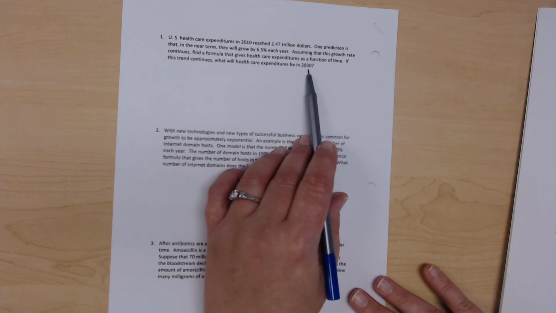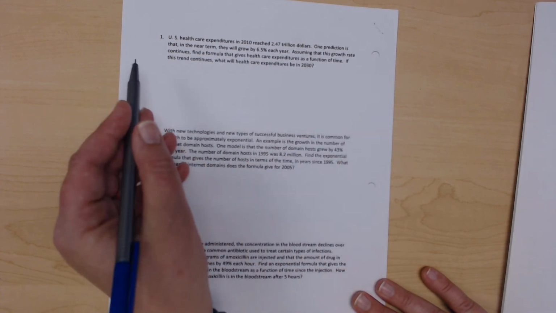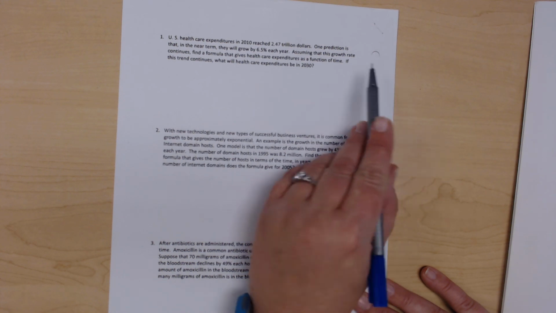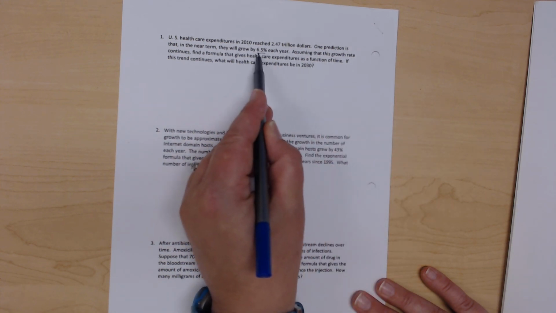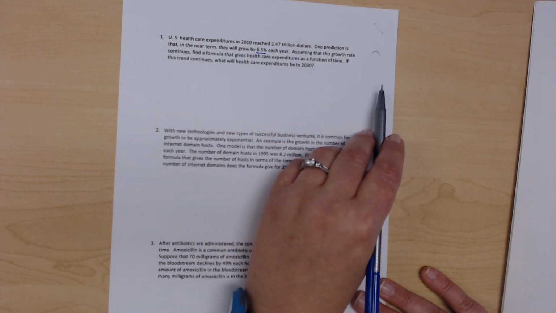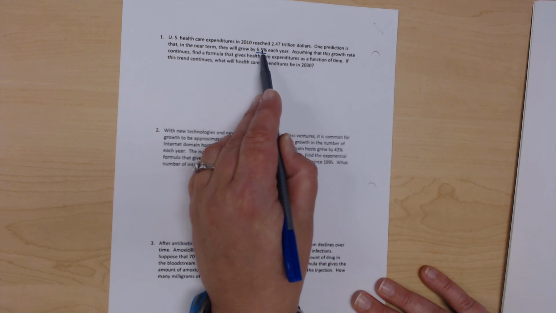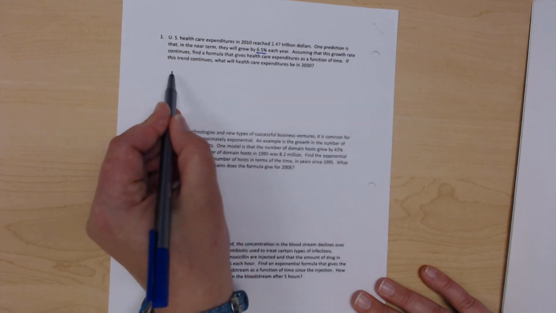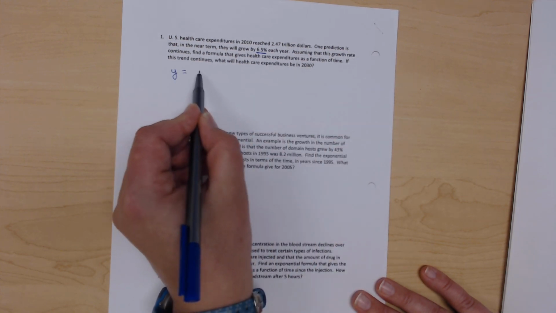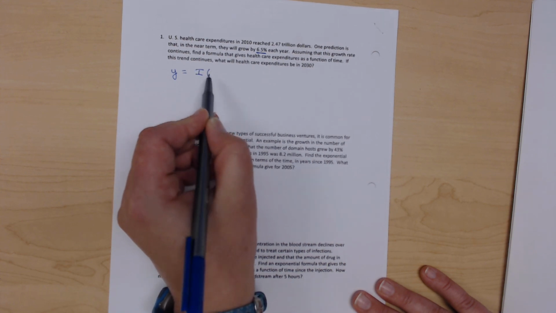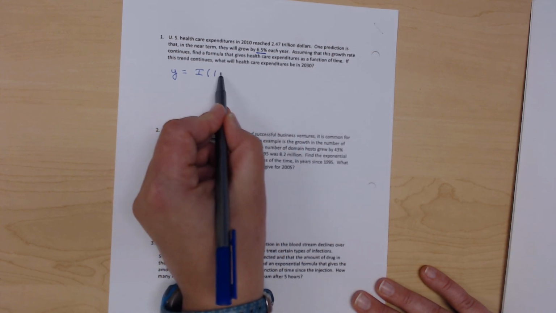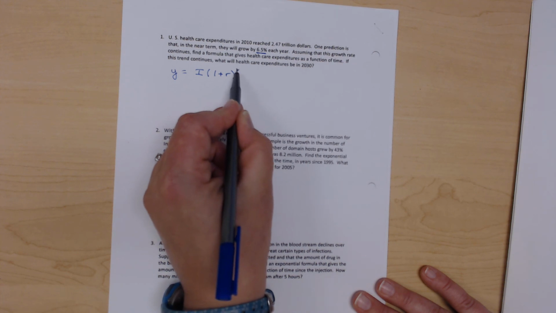For a line, we're used to writing y equals mx plus b. But as soon as we see a percent, we're thinking exponential. So we have to think y equals initial value times, if it's increasing, 1 plus r to the x.